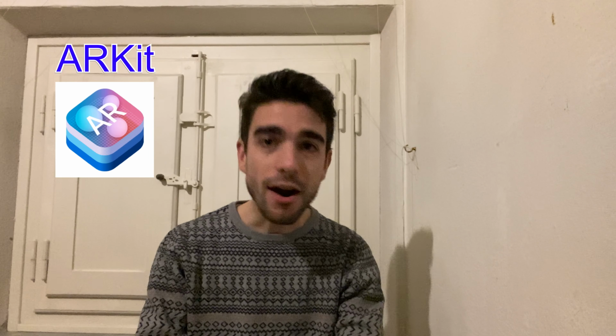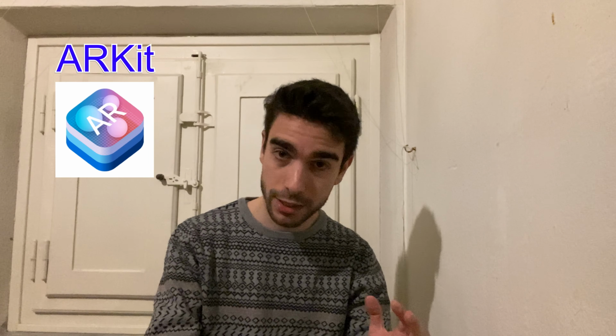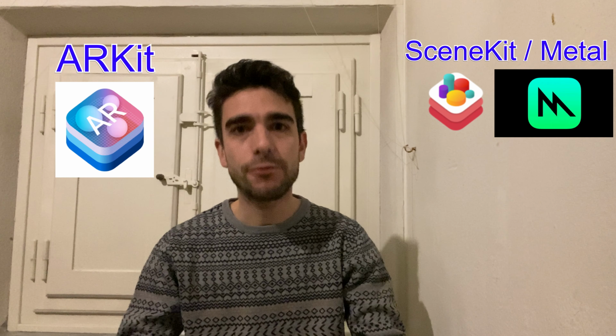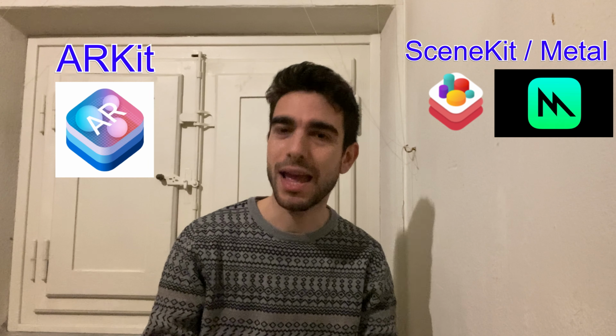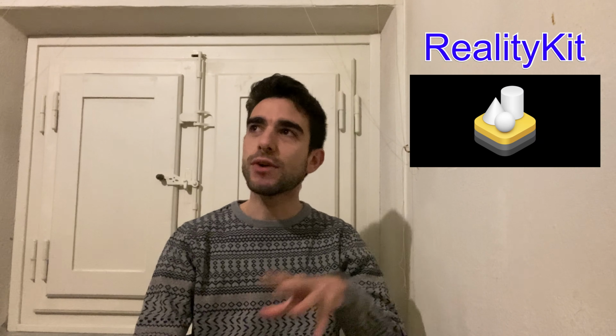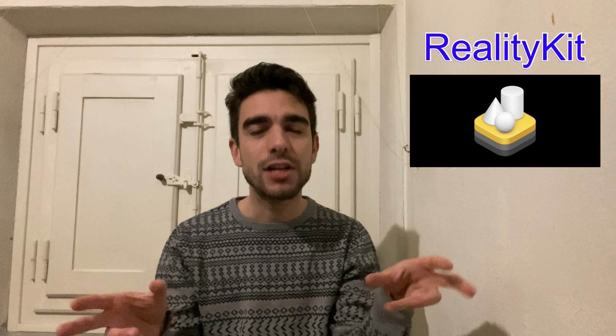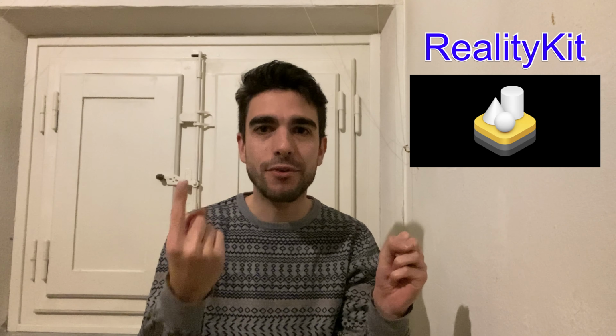Speaking about the iOS operating system, the way you could code an augmented reality app up until 2 years ago was by using two frameworks: ARKit for the tracking component of the problem, and SceneKit or Metal for the virtual content and the rendering component of the problem. RealityKit manages both the tracking and the rendering, so you need only to master one framework and not many.